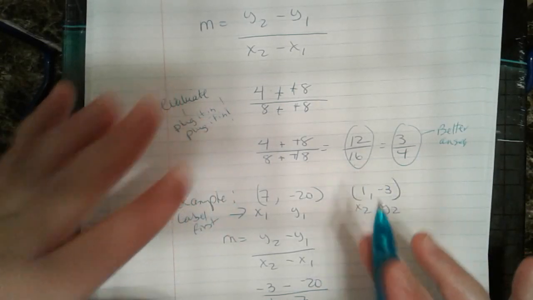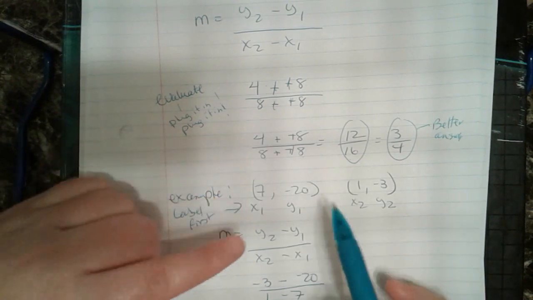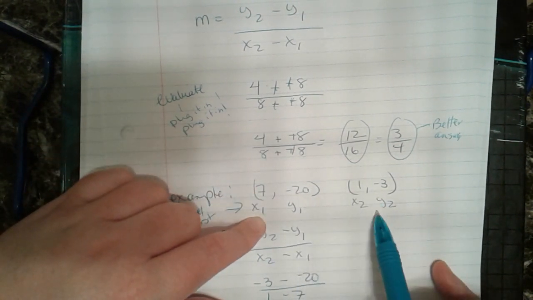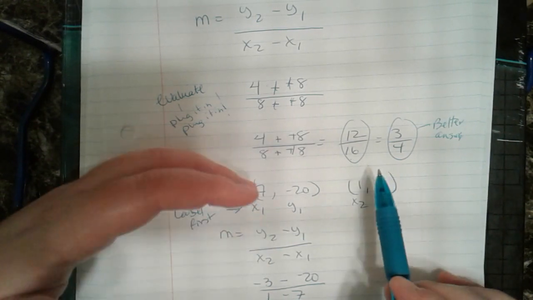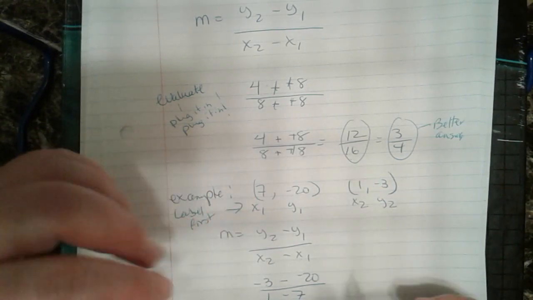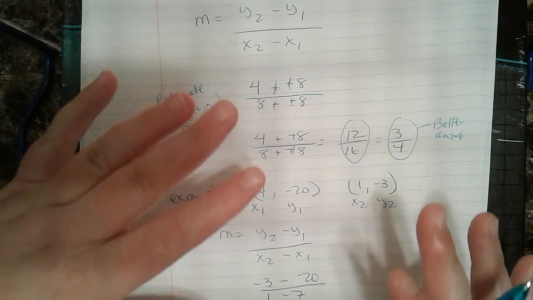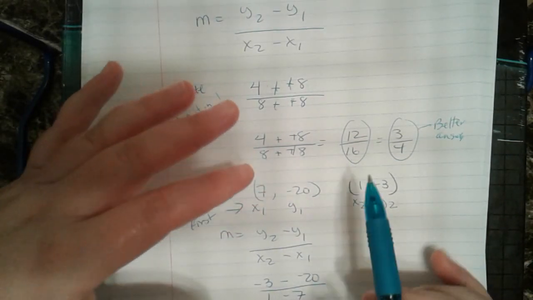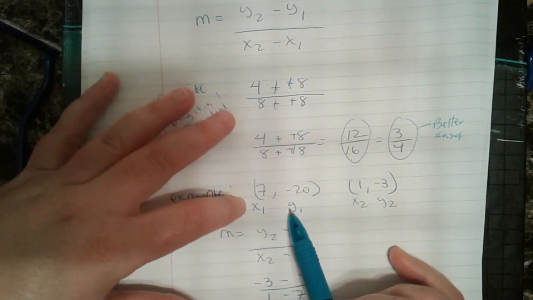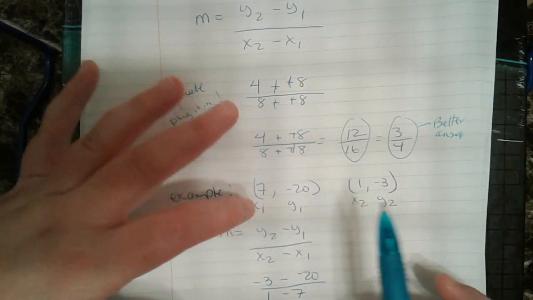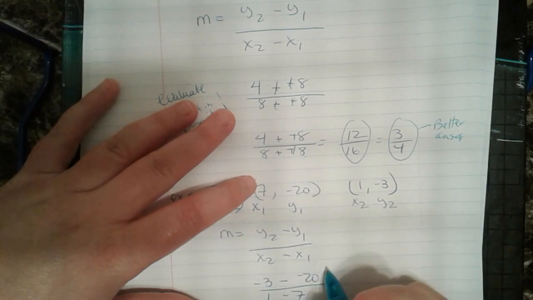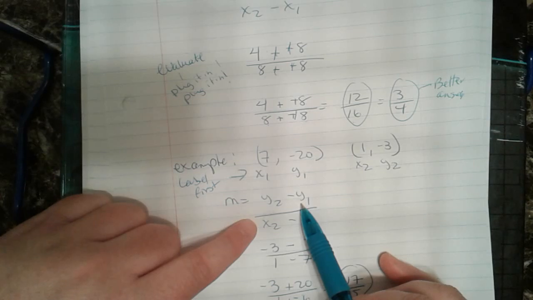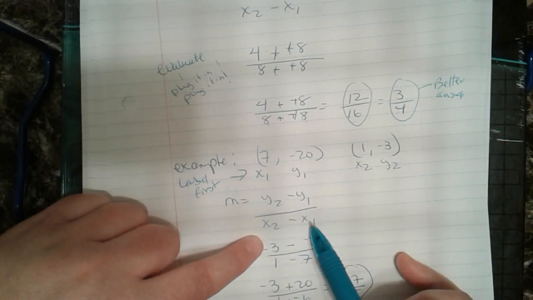I just get in the habit, and I'm going to be very honest with you. My habit is this. My first point is my first point. My second point is my second point. That just comes natural to me. I like to be consistent with things. So I'm consistently putting my first point as x1, y1. My second point is x2, y2. Again, the formula is m equals y2 minus y1 over x2 minus x1.